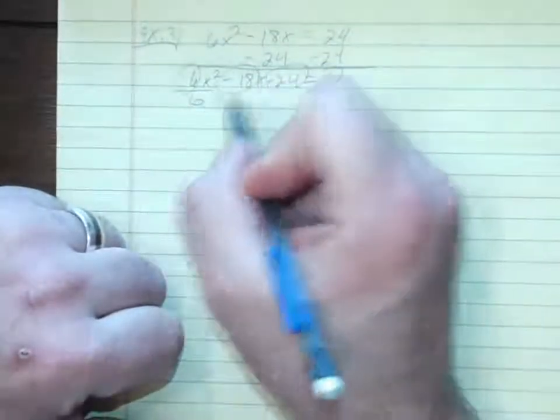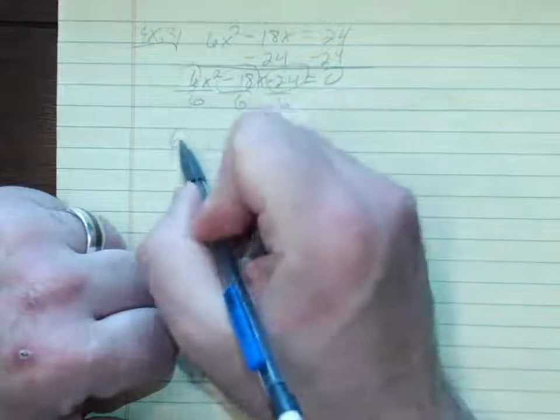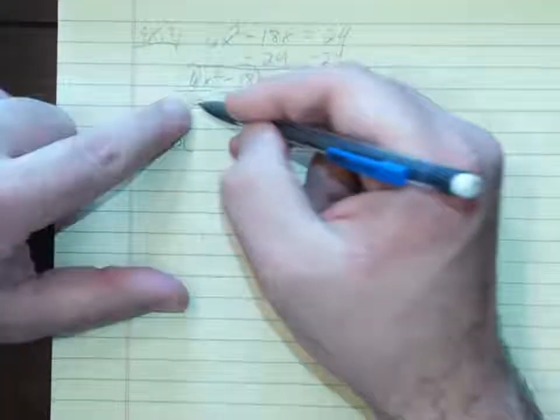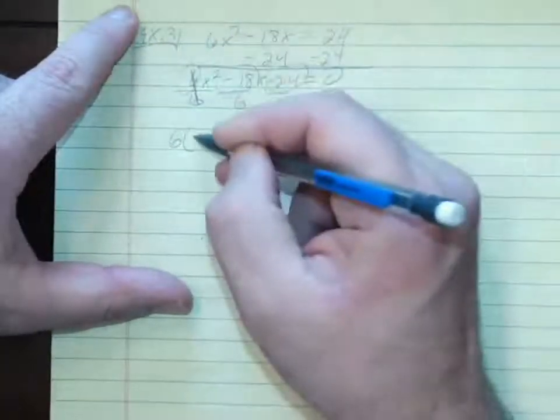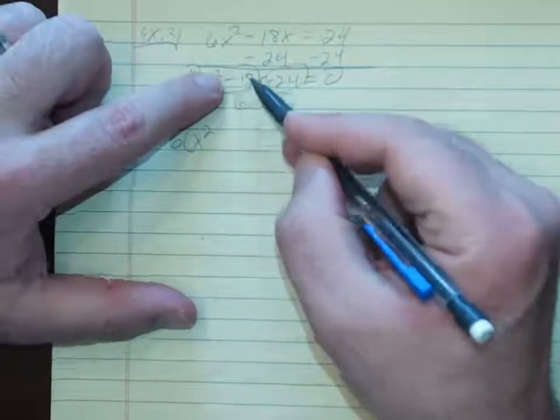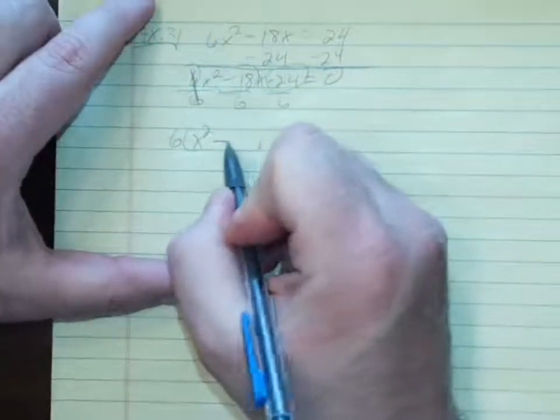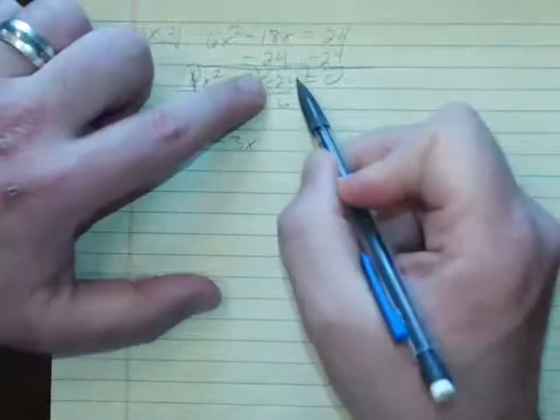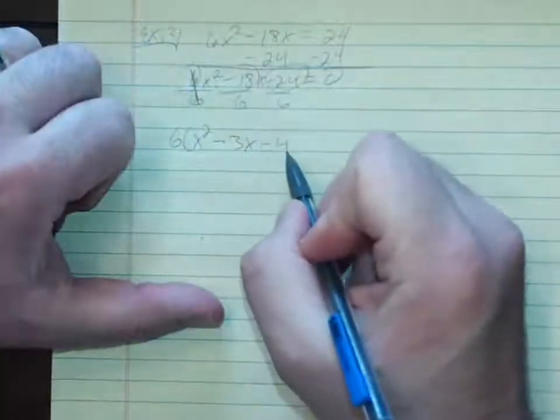So if you factor out a 6, 6 divided by 6 is 1. 1 times x squared is x squared. Negative 18 divided by 6 is negative 3, and we've got an x there. And negative 24 divided by 6 is negative 4.